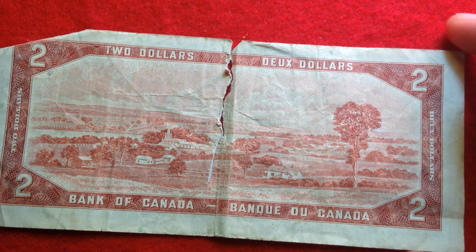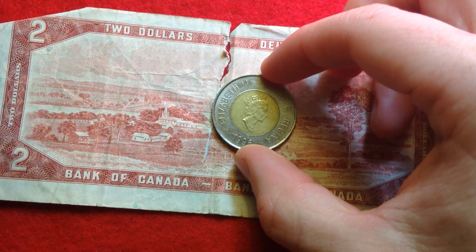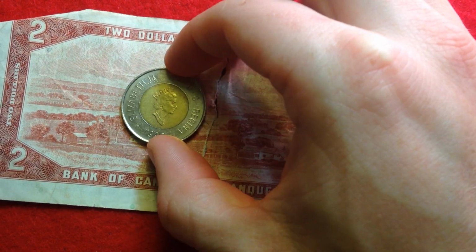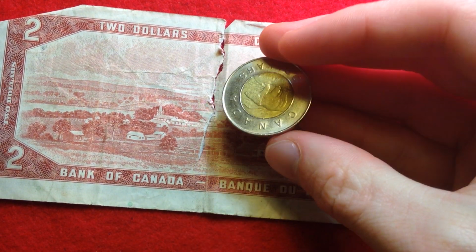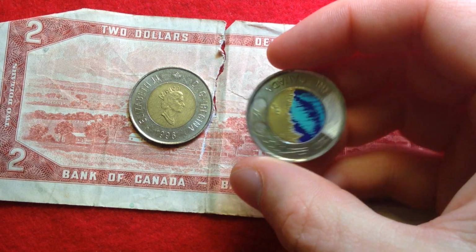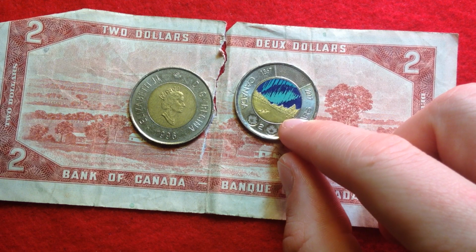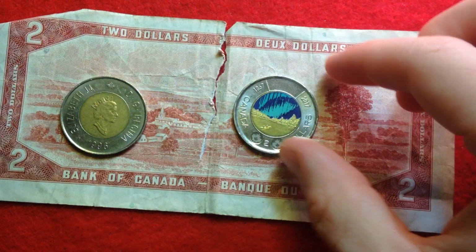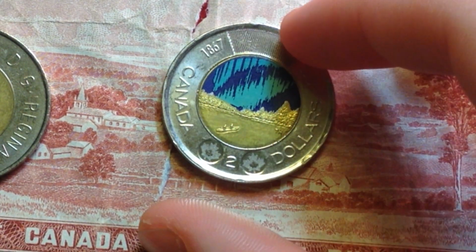Now, it's hard to talk about the Canadian $2 bills without taking a look at these ones right here. So we will zoom in. I've got this one, this is just your standard toonie. Features a polar bear on the reverse. And I've got this cool commemorative coin right here featuring the Northern Lights. What's special about this one is that it is colorized. So it is a little bit darker than when I recorded a separate video about this one right here.